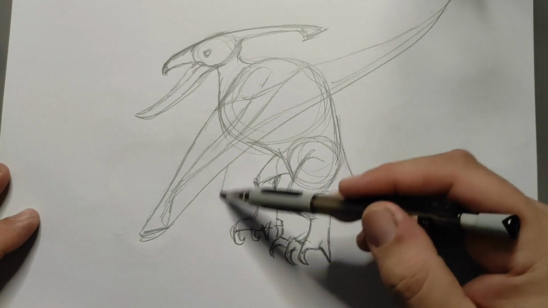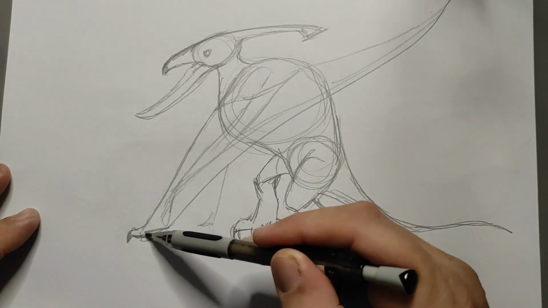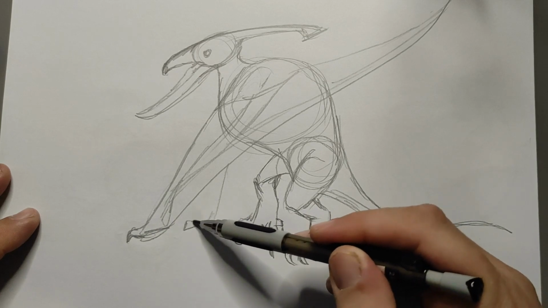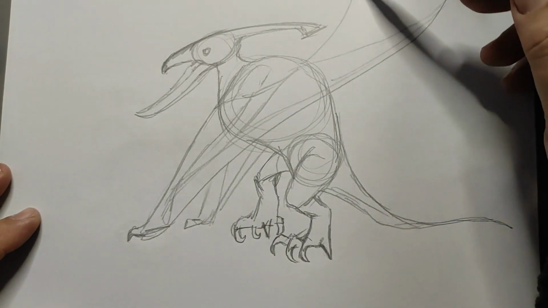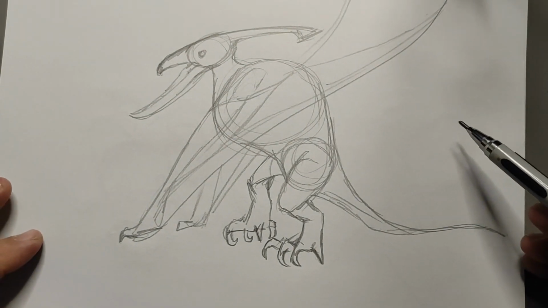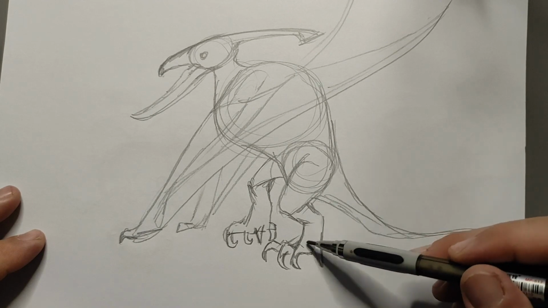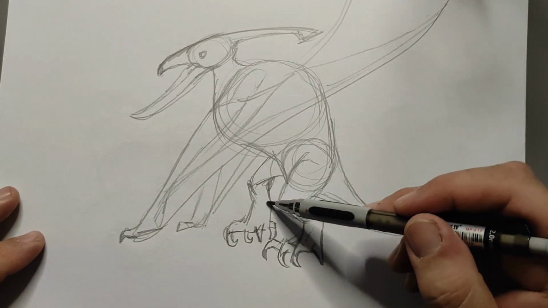So here we have, again, let's have a small claw so it can actually anchor itself on the ground. And here is another interesting, hopefully interesting creature. And I can actually do this for hours and hours, and sometimes do.